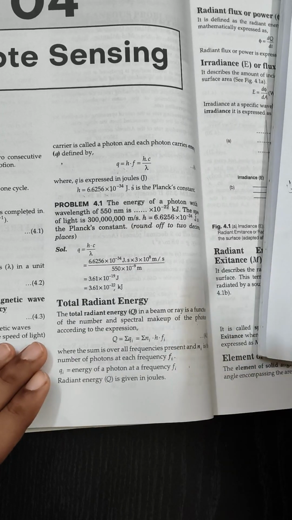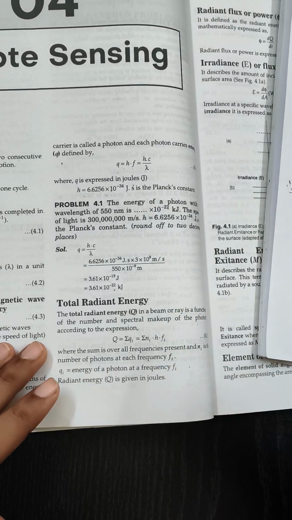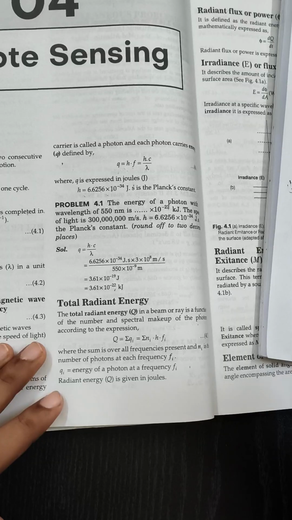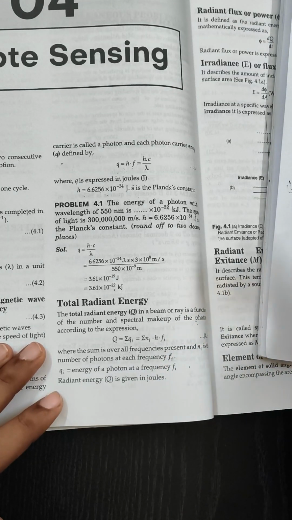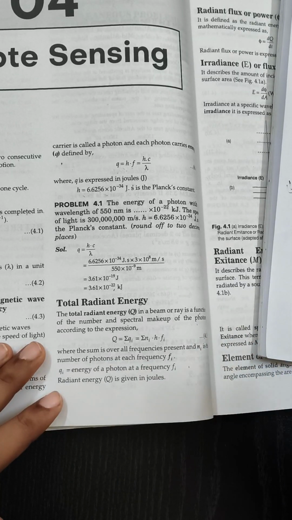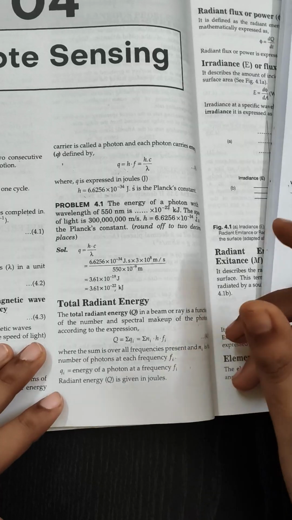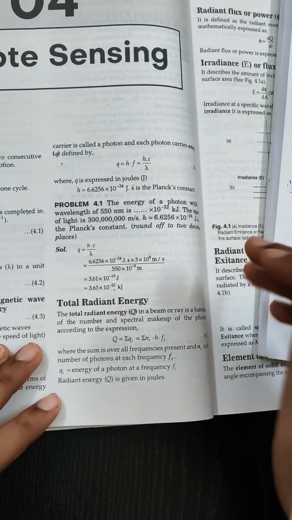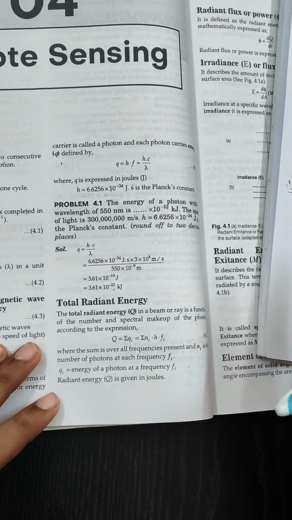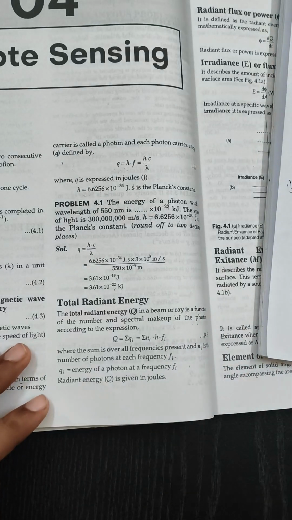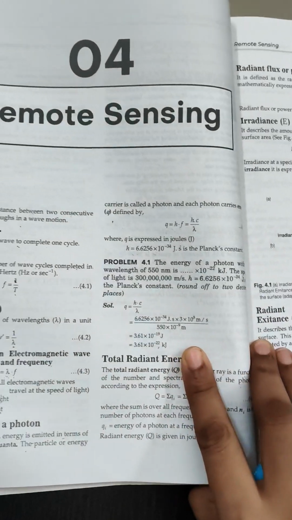Frequency is the number of waves passing in 1 second, and wave number is the number of wavelengths per unit distance. Wavelength and frequency are inversely related. A photon is the smallest packet of light energy, and shorter wavelength means higher photon energy. Total radiant energy is the sum of the energy of all the photons. Okay, so this is the explanation of this page.